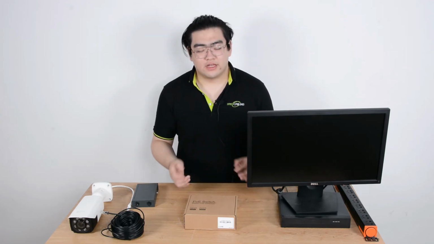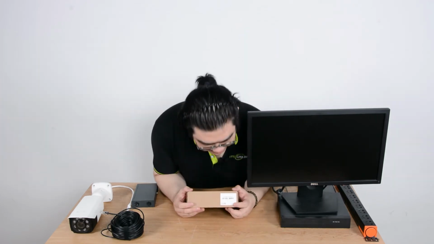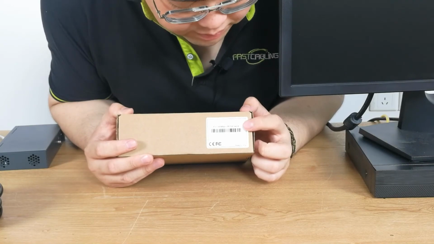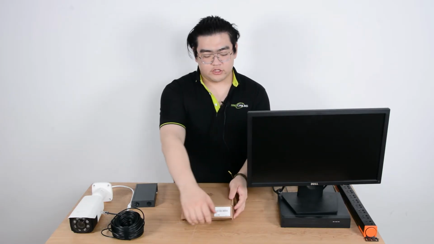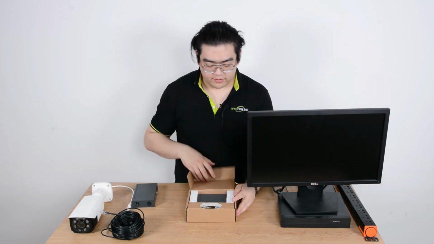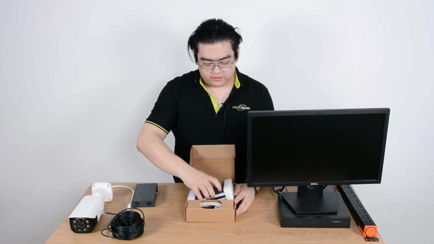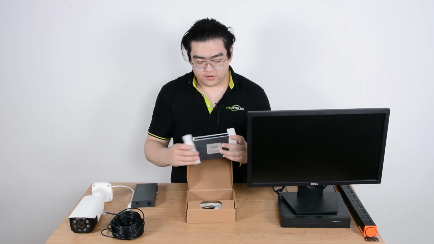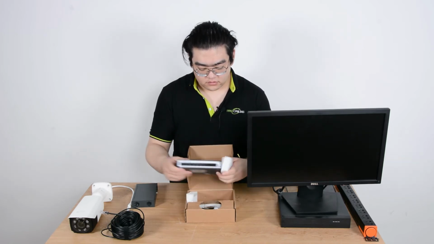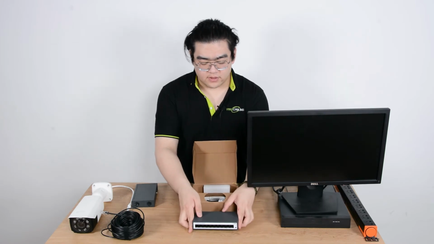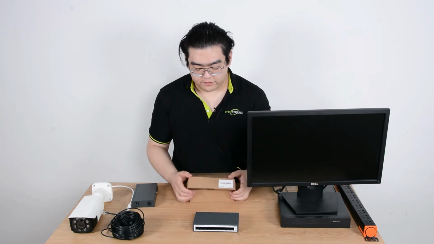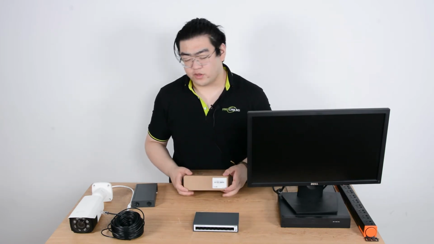All right, now let's take a look right here. This is our 8-port, 2 uplink port PoE switch. Once we receive this package, you just open it and you can see there is some film protecting this PoE switch. This one is a regular unmanaged PoE switch with 2 uplink ports and 8 PoE ports.